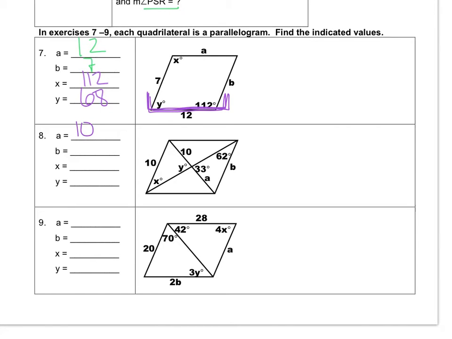Okay, if you're looking for B, it is the side length over here. Well, what's the opposite side length of that? Go to the other side, it's 10. So B is also 10. All right, we have X and Y left.